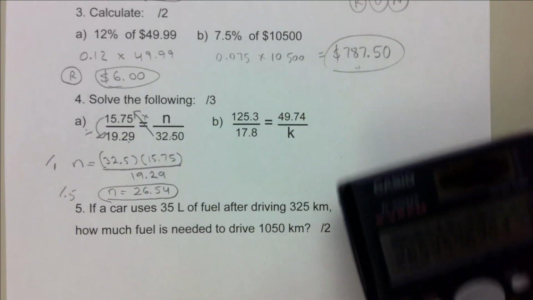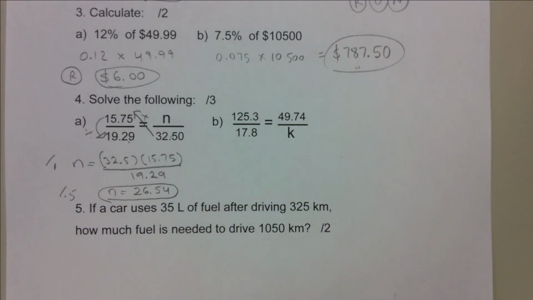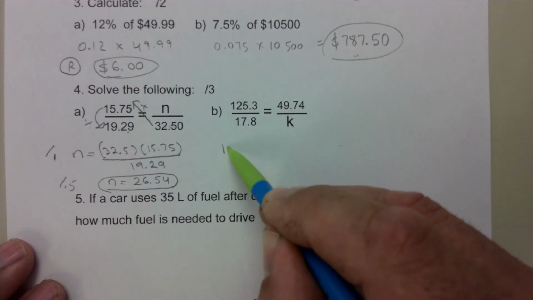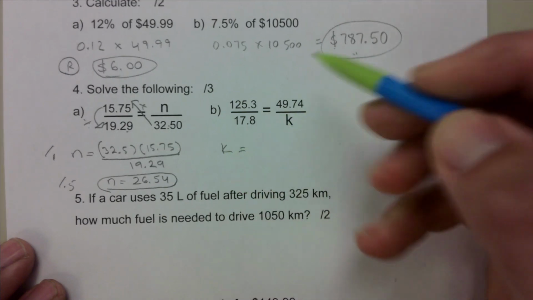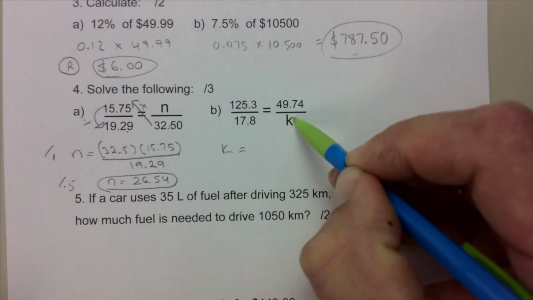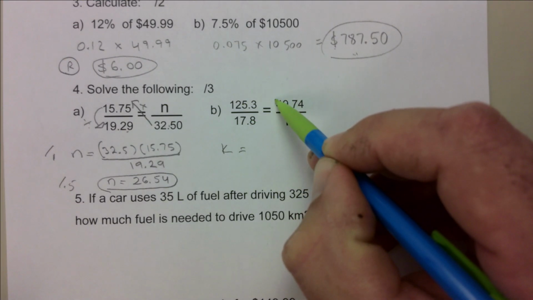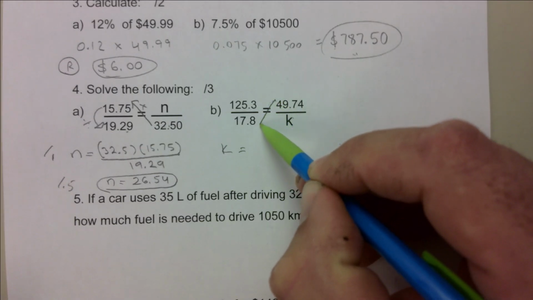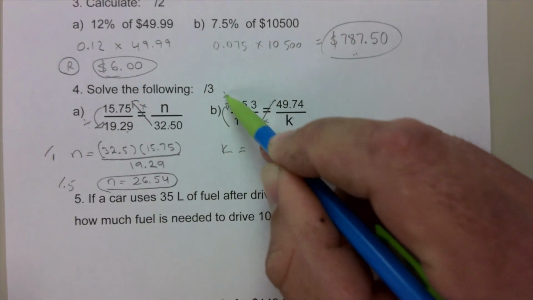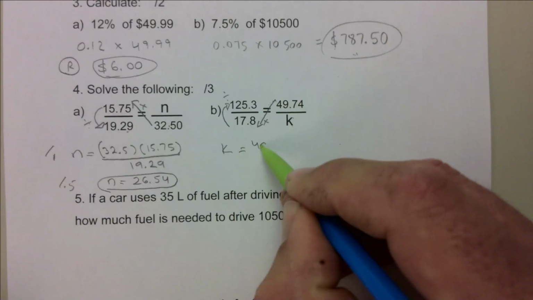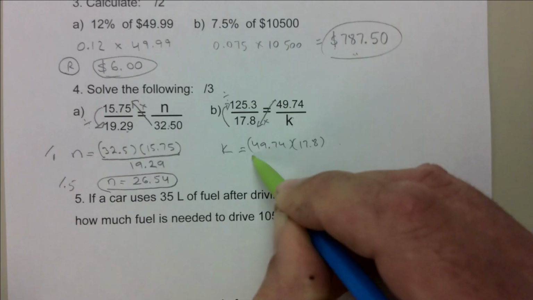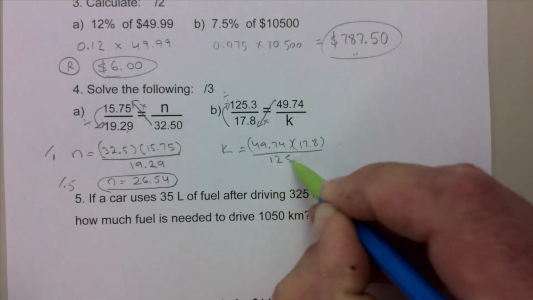I know that some teachers teach it differently. This is a shortcut, okay, but it's acceptable. Over here, let's find out what K is. K, where is the variable? On the right-hand side. So you start your journey there. You go to the number, you multiply down like this, and then you divide going up. So you'll go 49.74 times 17.8 divided by 125.3.